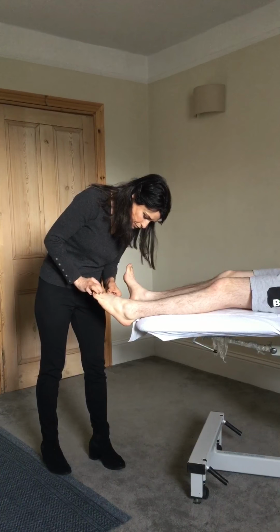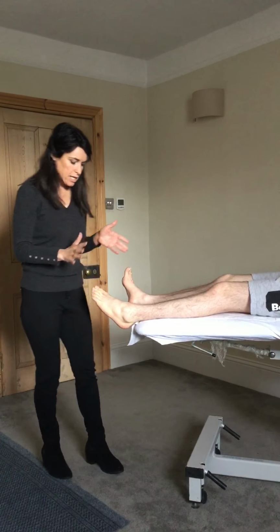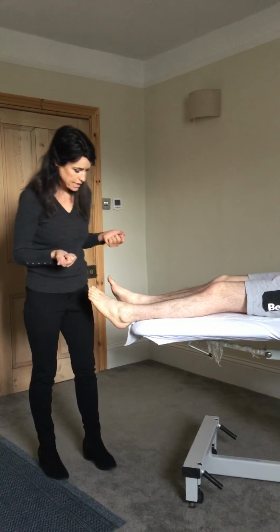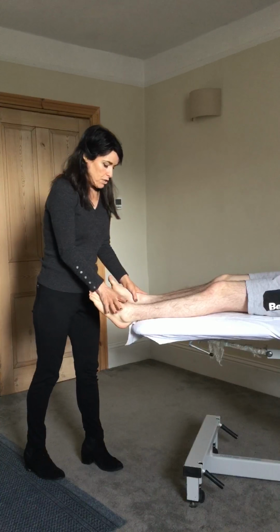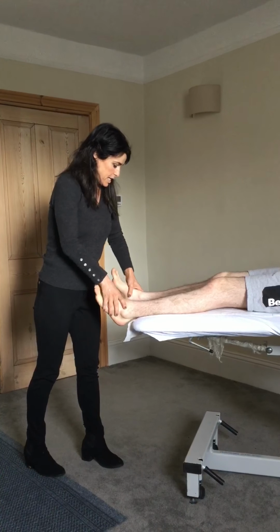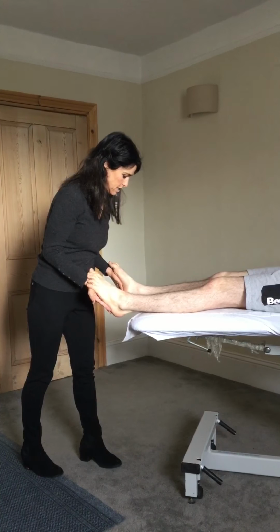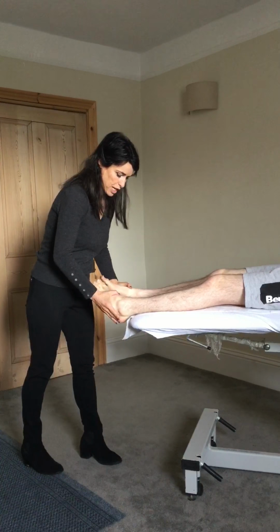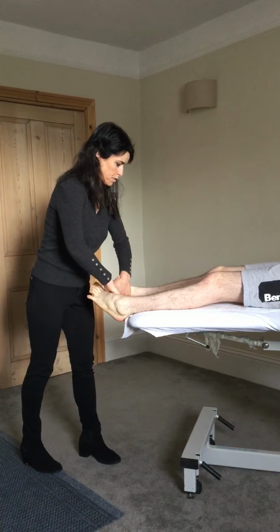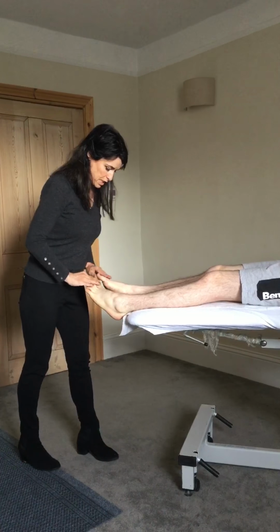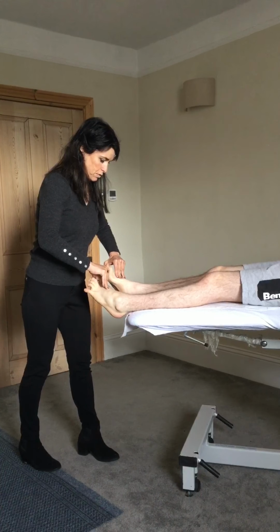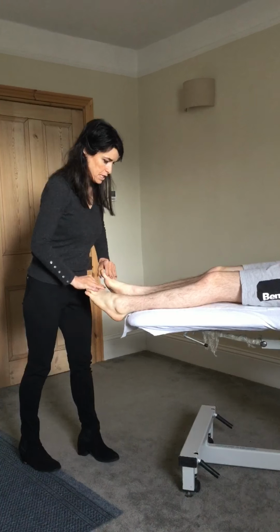Okay. Super. So then I'd want to go into active resisted or resisted isometric testing. So Charles, if you can then push up your feet towards you against my resistance, that's great. And then down into my hands, lovely. And then push outwards, great. And then push inwards, lovely. And the big toes push upwards and downwards. Fantastic. Okay.